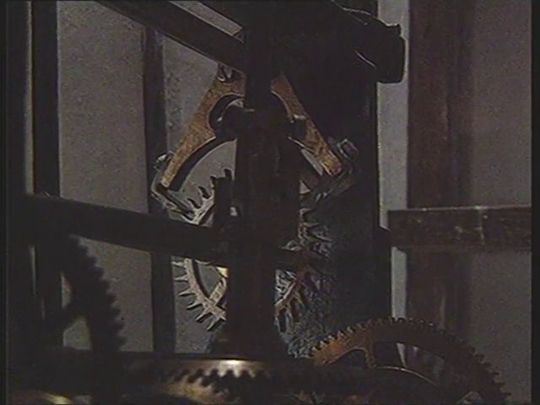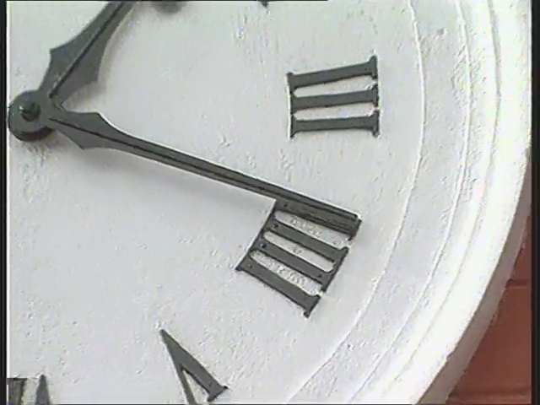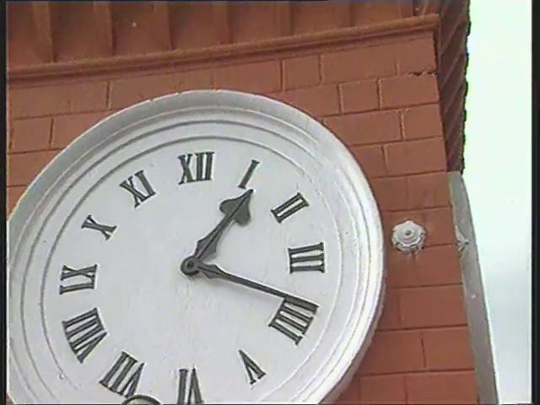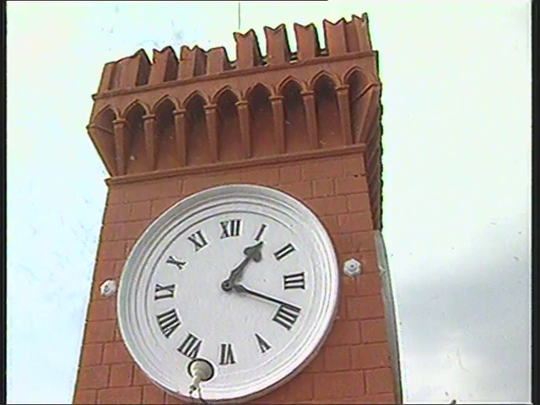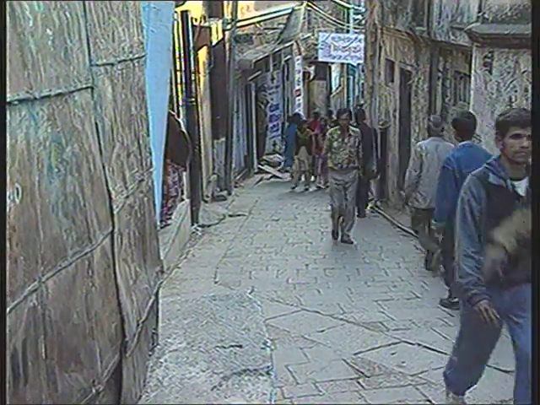Mechanical arts flourished under the Rajas, and this tradition is still alive, passed down through the generations by the keepers of the clock, as well as by the gunsmiths in the main marketplace, who take an inordinate pride in their work.